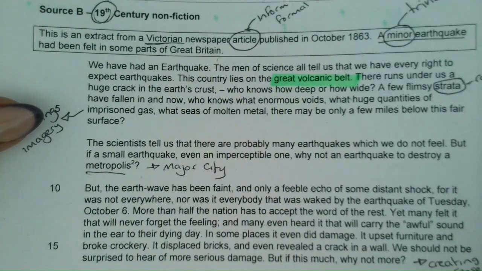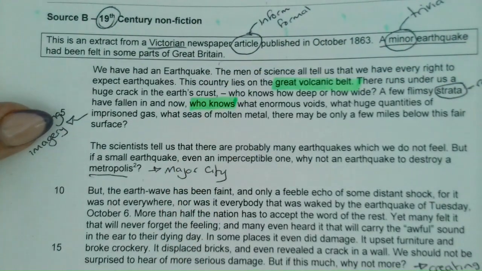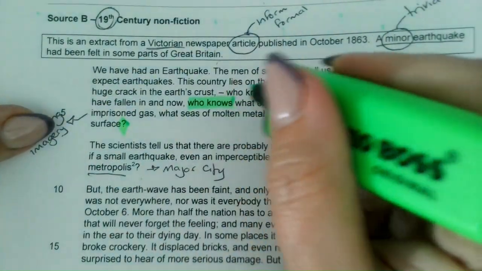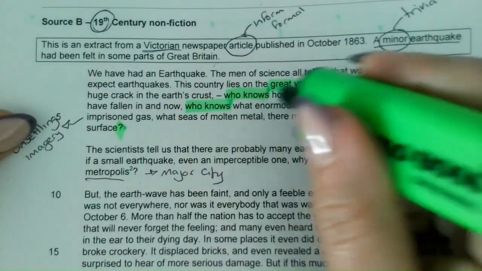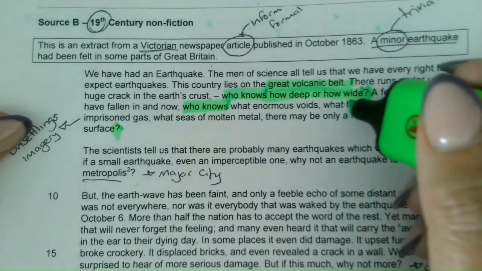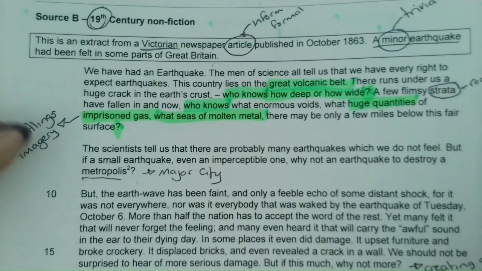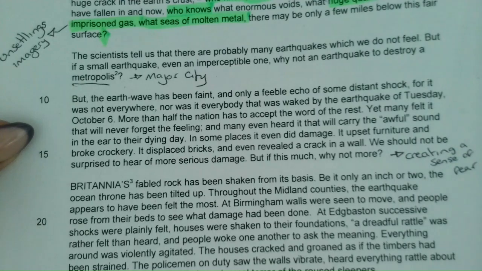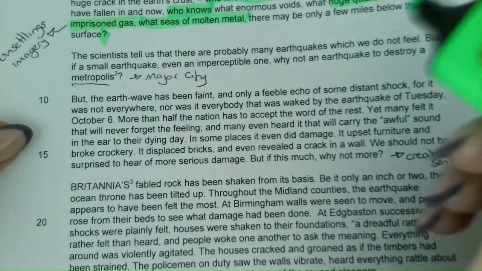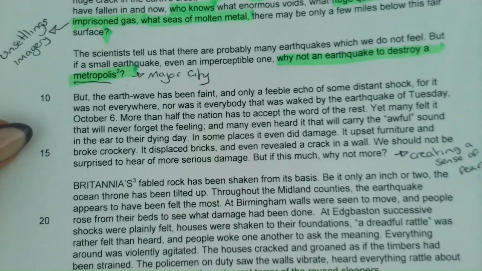So this great volcanic belt that the country lies on, and this idea of who knows, this questions. How wide? Who knows? How deep? And this idea of huge quantities of imprisoned gas, seas of molten metal. But if a small earthquake, even an imperceptible one, why not an earthquake that can destroy a metropolis? Again, questions, creating more and more questions.